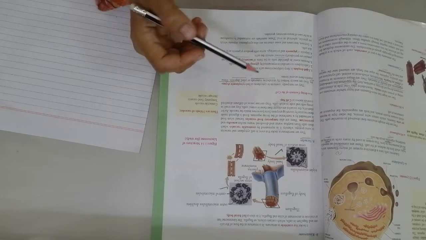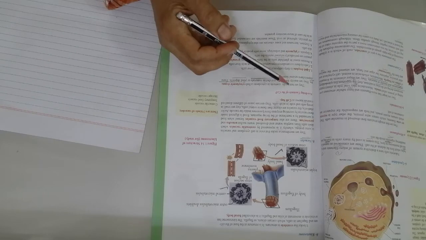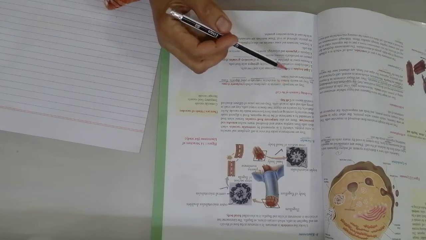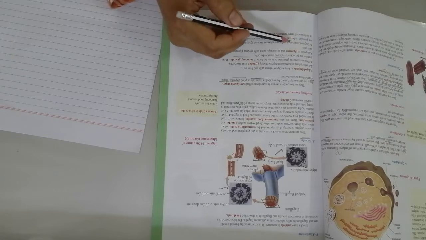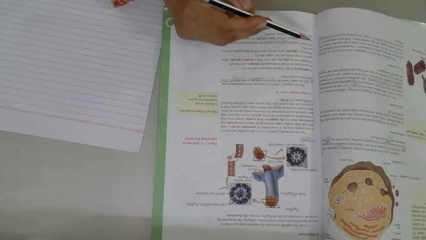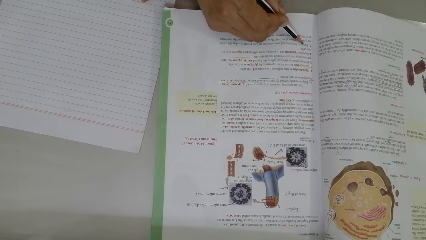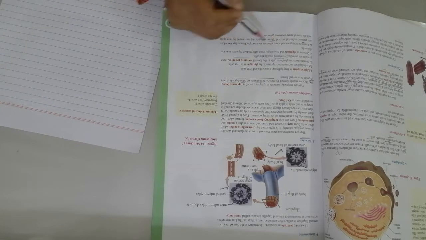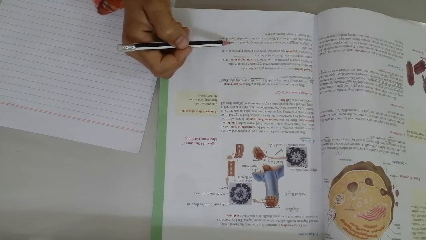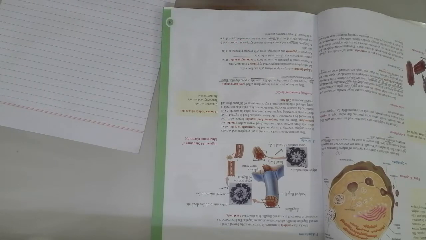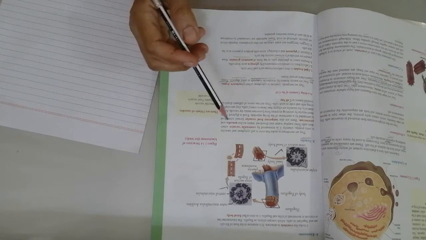The fifth non-living content in the cell is the enzymes. Enzymes, also hormones, and some vitamins. Enzymes, hormones, and some vitamins are also cytoplasmic deposits. That means they are non-living contents.